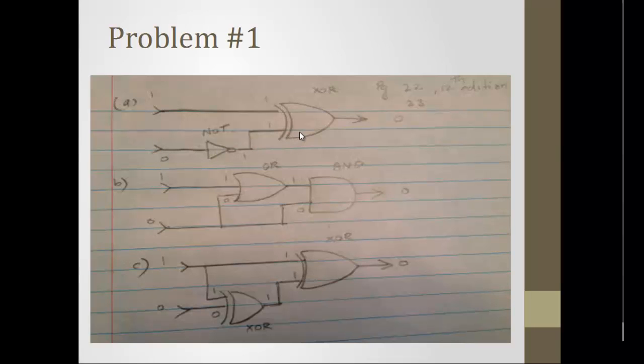So if you look at the gates and look at page 22 in the 12th edition or the corresponding page in your 11th edition, this gate is an XOR gate on the top and this is a NOT gate. So if you have a 1 in the upper input, that goes right into the XOR, and the 0 goes through a NOT, so it becomes a 1 when it goes into the XOR. So we all know if you look at the XOR input output, a 1 and a 1 at the input gives you an output of 0. So there is a 0.